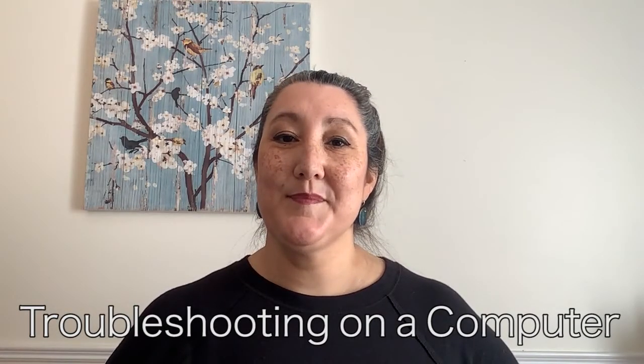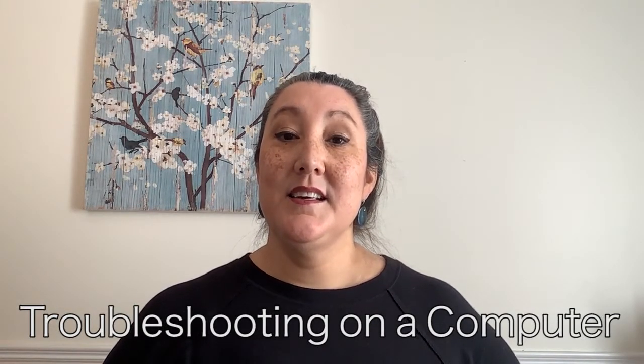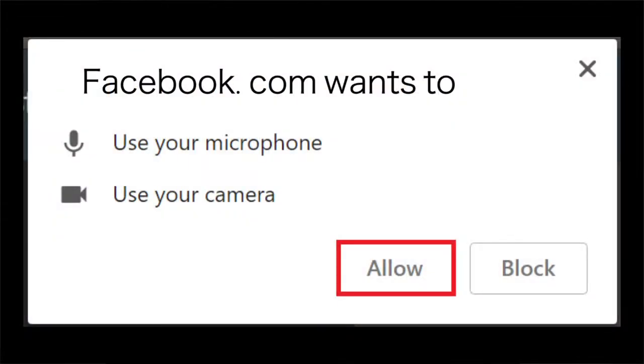Troubleshooting on a computer. If you're having trouble with your microphone or camera, try closing out of any programs that might be using them, like Zoom, Skype, or FaceTime. You might see a pop-up that says, Facebook.com would like to access your microphone and camera. Make sure you click Allow.